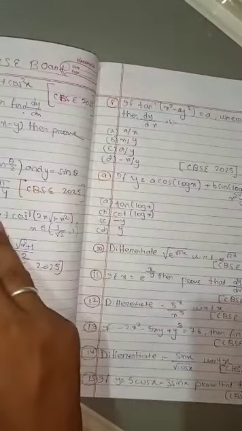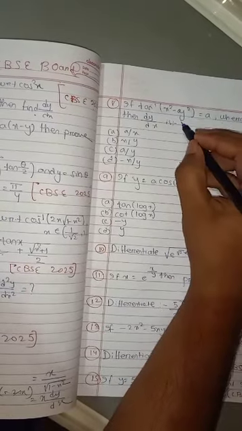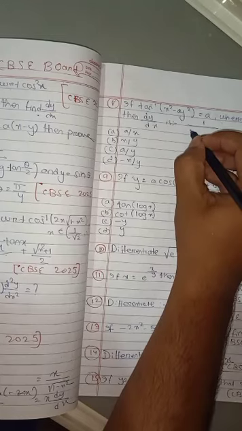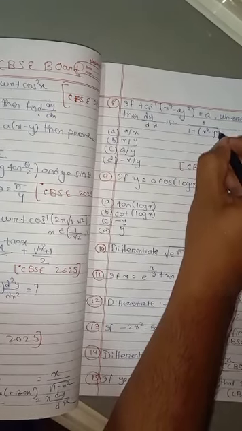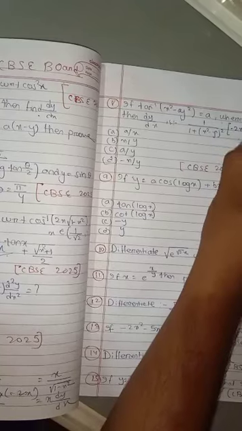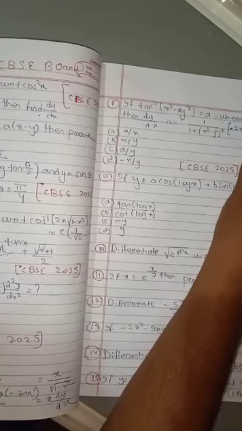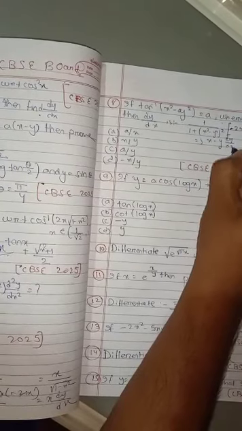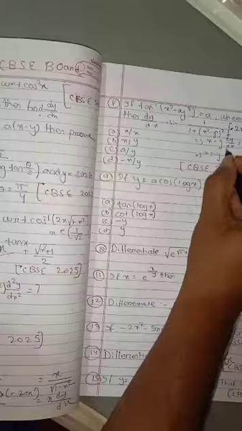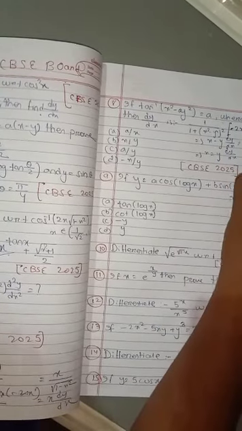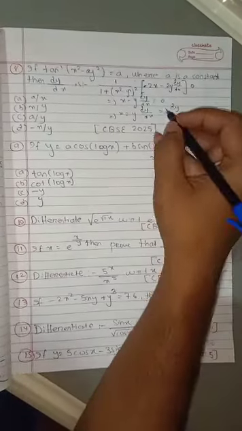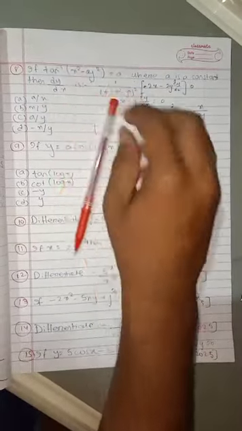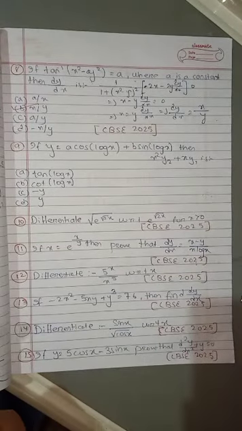Then if tan inverse of this is equal to this, then find dy by dx. Very easy. 1 by 1 plus x square minus y square whole square into 2x minus 2y dy by dx is equal to 0. X minus y dy by dx is equal to 0, x equals y dy by dx, which implies dy by dx is equal to x by y. Option number B. Very easy. Okay, next question.